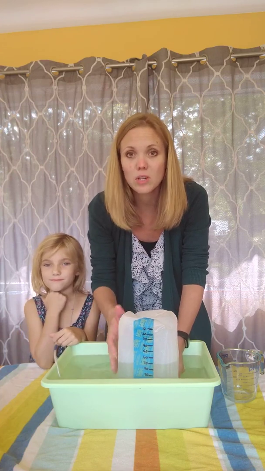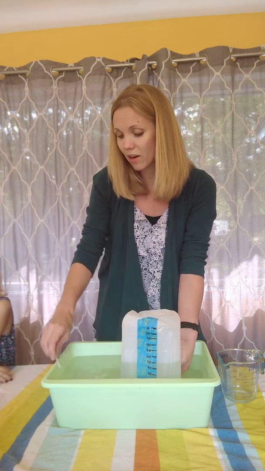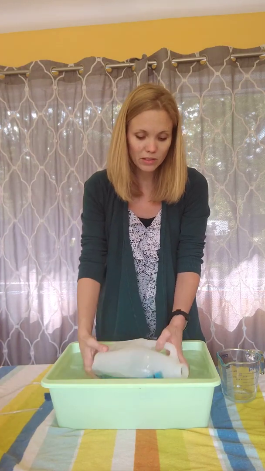So again, if you have time, you can restart the experiment and have each student do both a short breath and a long breath. Make sure they know to only breathe out rather than breathing in through that tubing. But now what we'll do is reset our experiment. Thank you, Julia. Reset our experiment by refilling this jug.